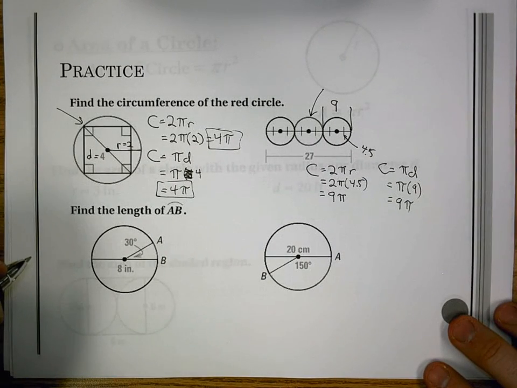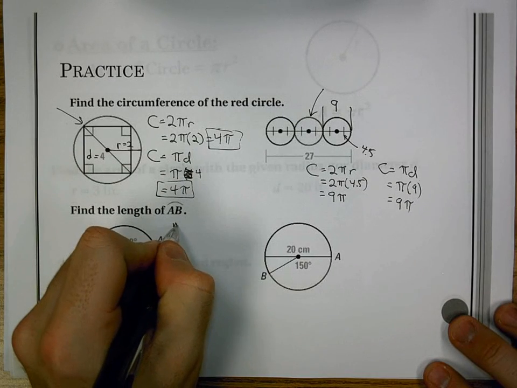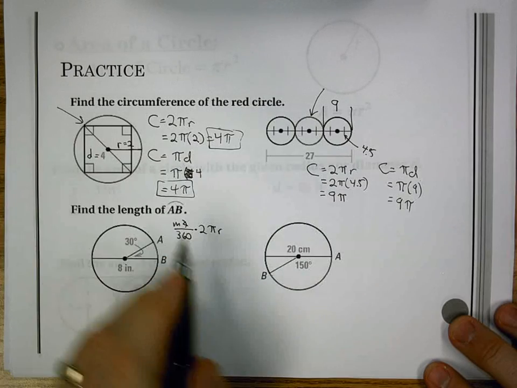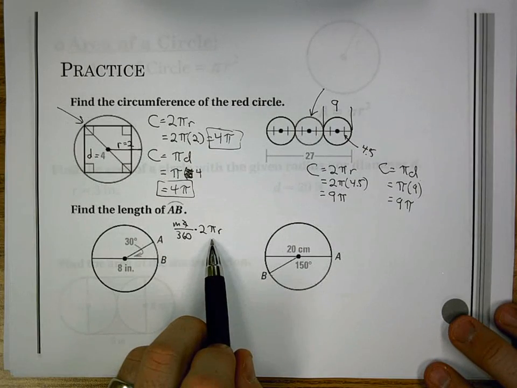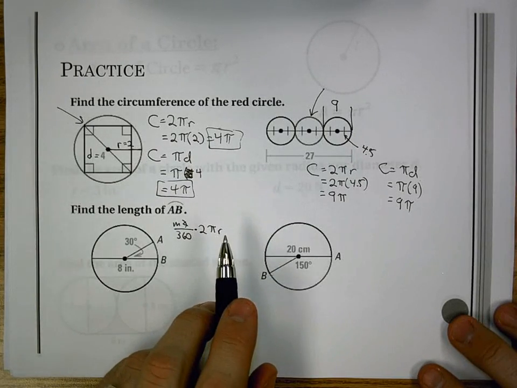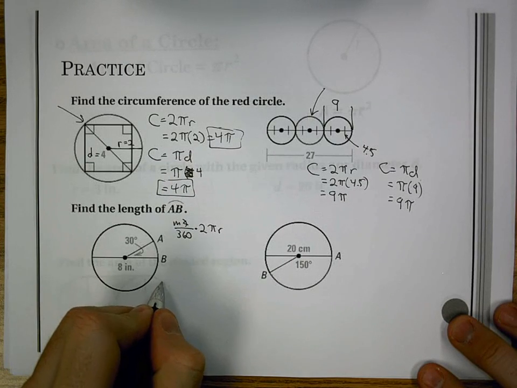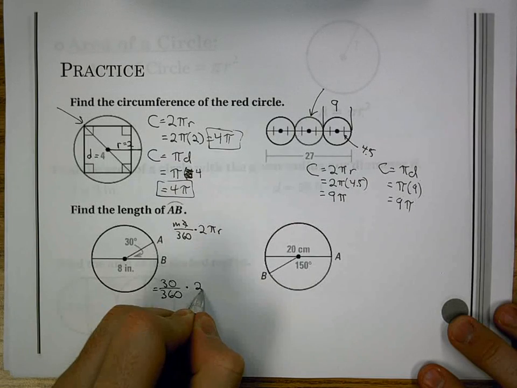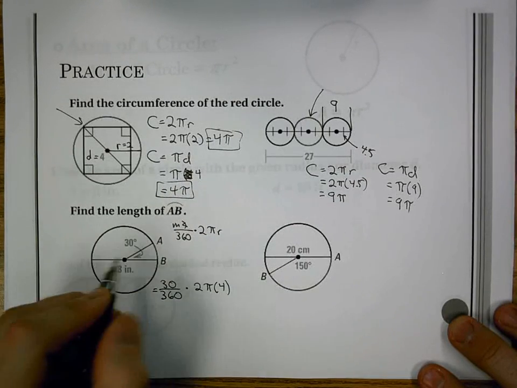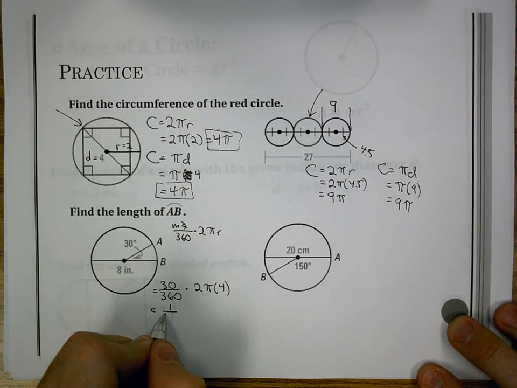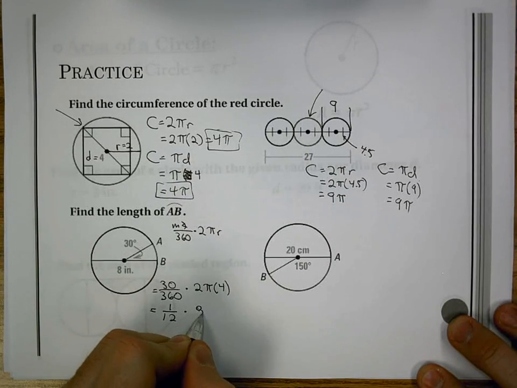Okay, moving on, now we're looking at arc length. Again, for arc length we look at the measure of the angle over 360 times 2 pi r. I could use pi times diameter if they gave me the diameter, which they happen to do here, but for the sake of consistency, I like to keep it at 2 pi r. So for this one, our angle is 30 over 360 times 2 pi times 4, because if 8 is our diameter, 4 is our radius. I get 1 over 12 times 8 pi.